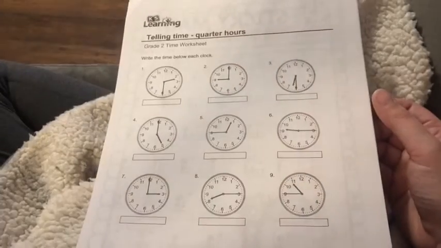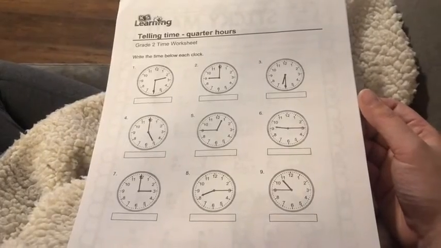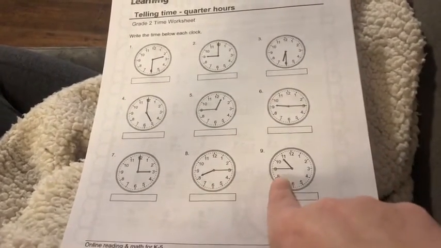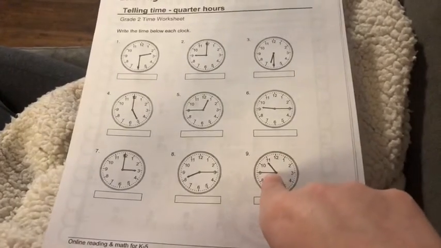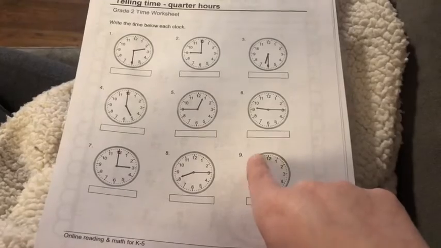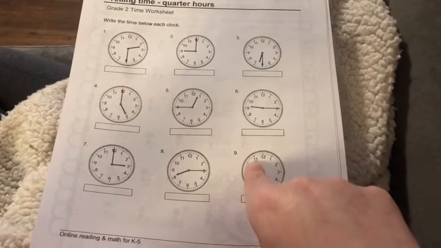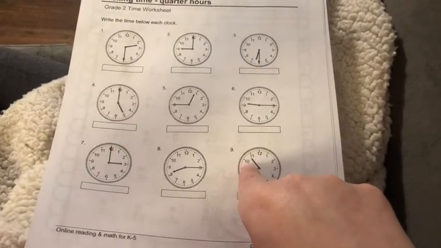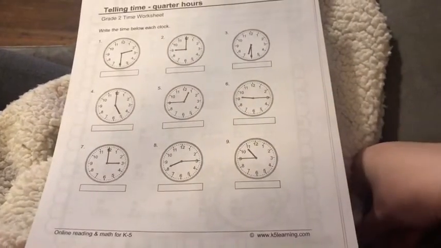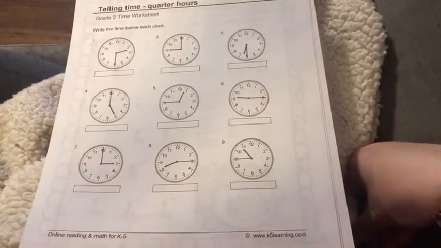For your practice today, you are telling time to the quarter hour. So remember that the hour hand, like on number 9, as the minute hand gets closer to 12, the hour hand gets closer to the next hour. So you need to extend this hand out to see which hour it has gone past.